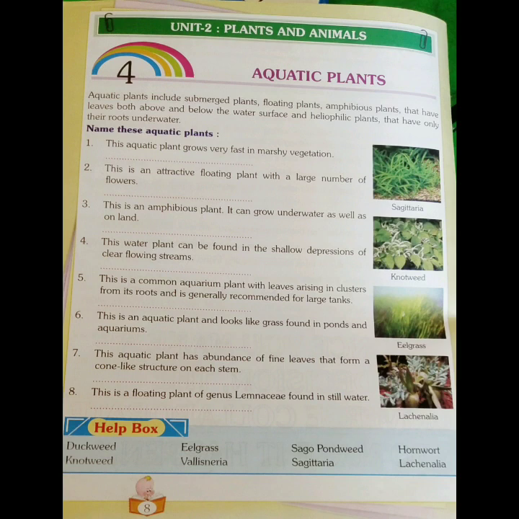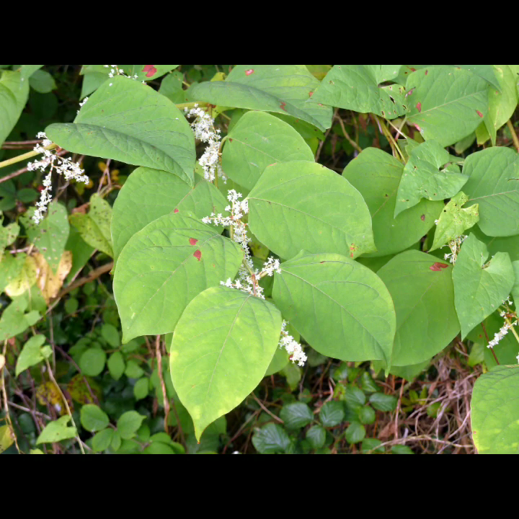So here are some of the questions for you in this topic. Name these aquatic plants. First one, this aquatic plant grows very fast in marshy vegetation. Marshy means low-lying lands which are flooded in wet seasons or at high tide and typically remain waterlogged at all times.